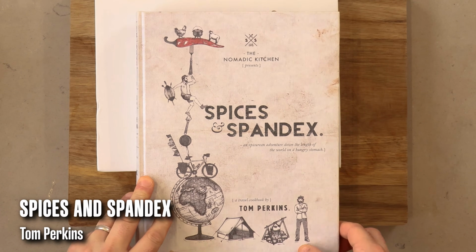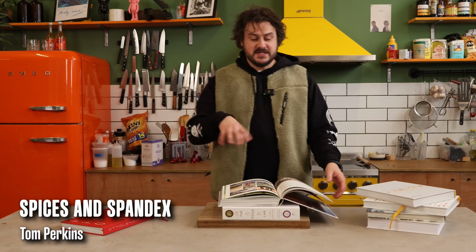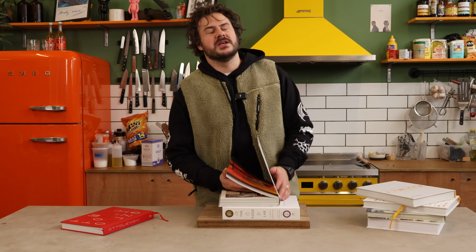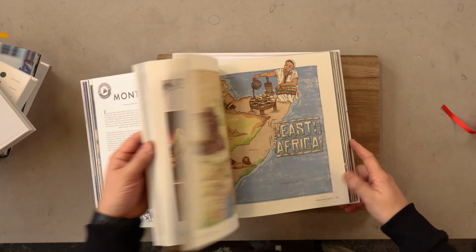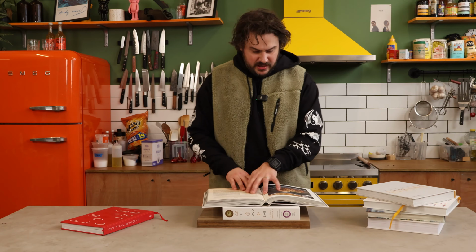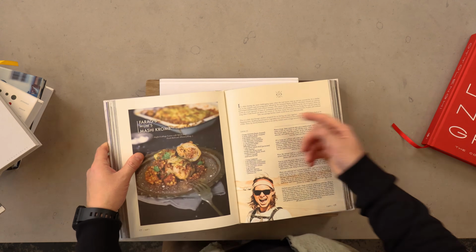Beautiful. What a book. Spices and Spandex. What a great name of a book. This book, I would say, is one of those ones that goes, oh, why don't I just sell everything and just go travelling? I haven't even seen a recipe yet. It's just beautiful pictures of him having a great time, which is really depressing. But then you get to a page and you're like, oh, Farag's mum's mashy crombie. So when you start looking at all of these things, you'll be influenced.